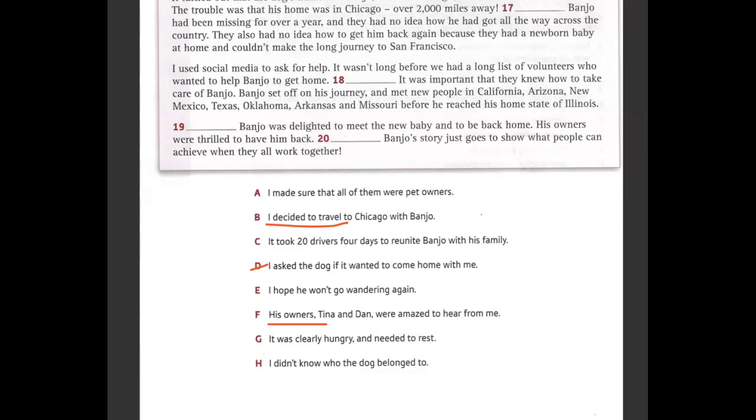So I also see that there is a missing sentence, and then the next sentence begins with Banjo. So option B cannot be the one, specifically because it ends with Banjo, and when we are writing something, it would make more sense that the next sentence starts with it. So this is not a possibility.